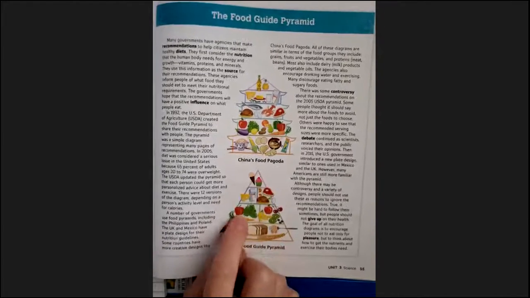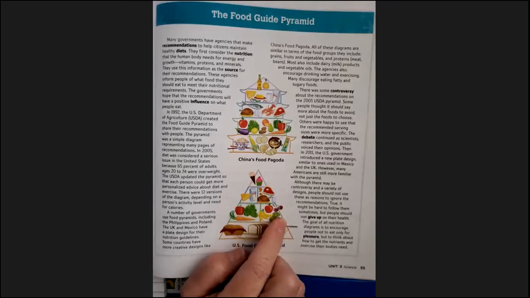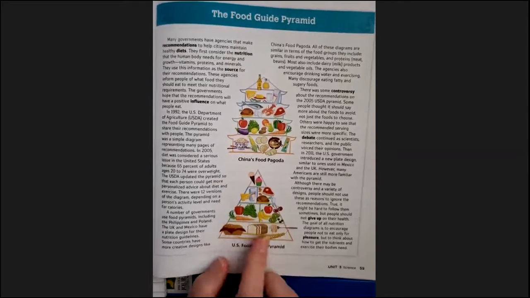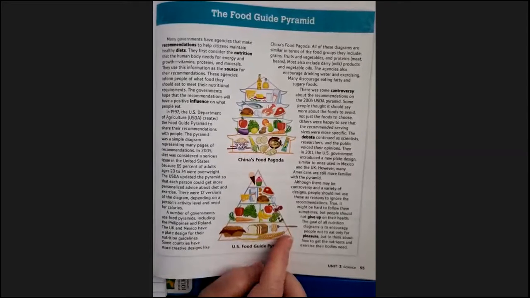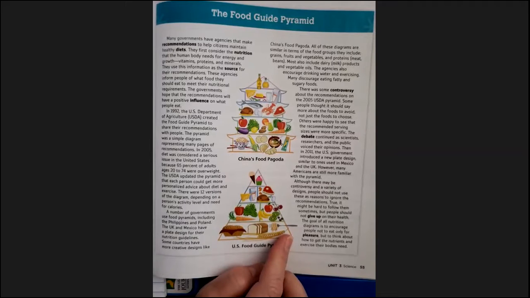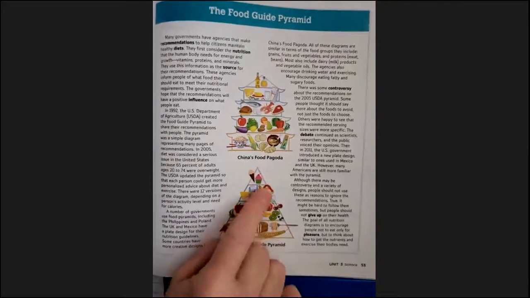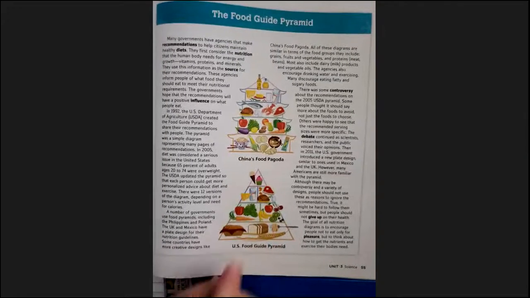You need the most of fresh produce, fruits and vegetables, and you need the most of different grains like rice and breads and pastas. So that's why it's shaped like a triangle, because of which one you're supposed to have more of and which one you're supposed to have less of.